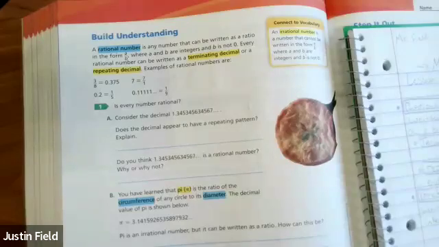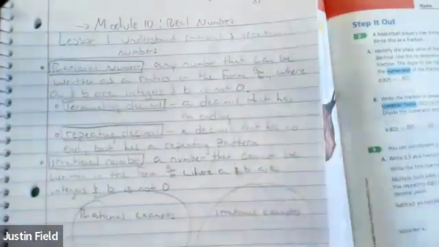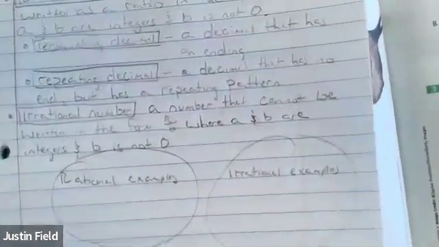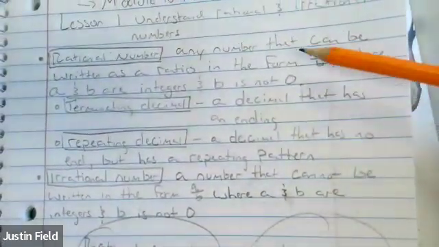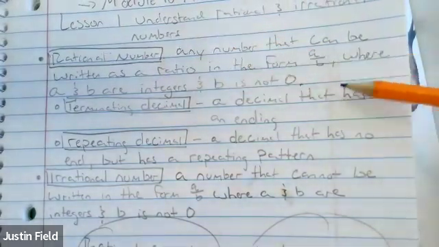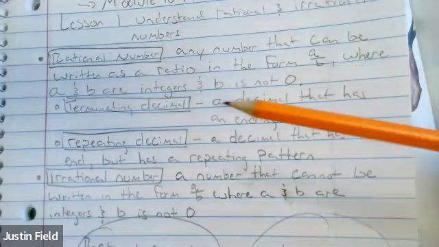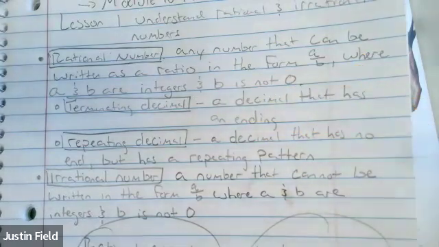One second. All right. Whew, my hand hurts from all that writing, but now you can see, and you can go ahead and just autofocus it here. So you can pause this, and you can write this as well, because we all do this. Rational number: any number that can be written as a ratio in the form A over B, where A and B are integers and B is not 0.